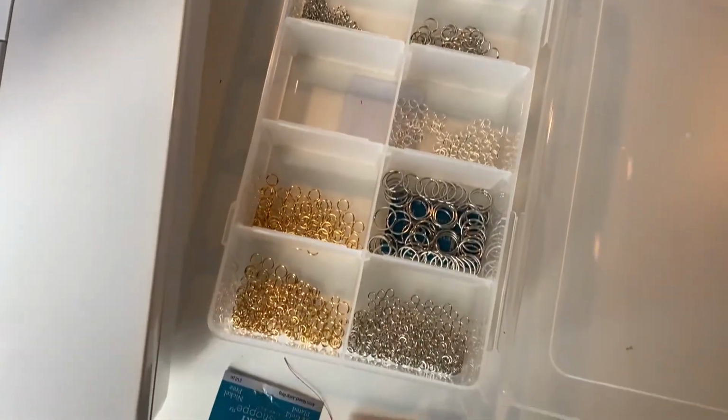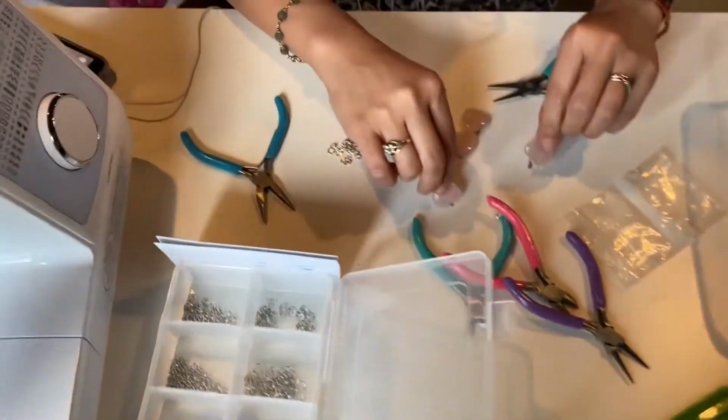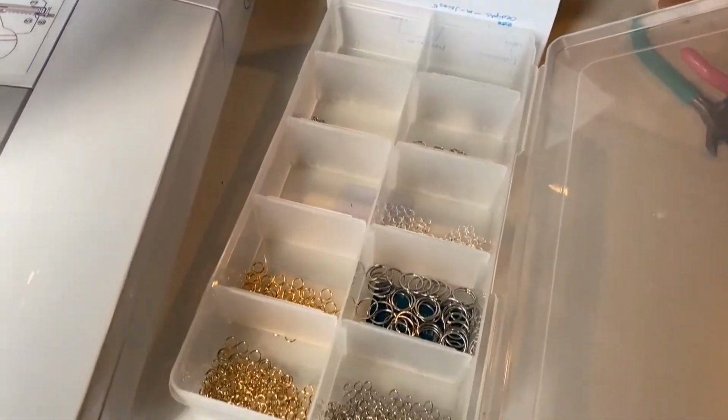I'm sitting here in another one of my favorite spots, making jewelry. I got my pliers, this kind of plier and that kind of plier. I don't know what they're called, but they work. I've got my rose quartz hearts and some jump rings over here.